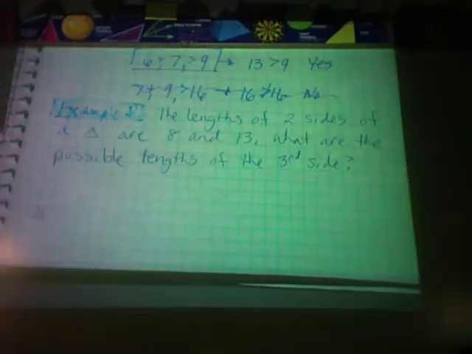We want to come up with all the possible lengths. Not just one, not just two, but all of the possibilities that you could have given 8 and 13 are two of the three sides. Now let's brainstorm what we would know about our triangle. What could 8 and 13 be on the triangle regarding the sides? Could they be the biggest sides? Could they be the smallest sides? What could they be? Anything.